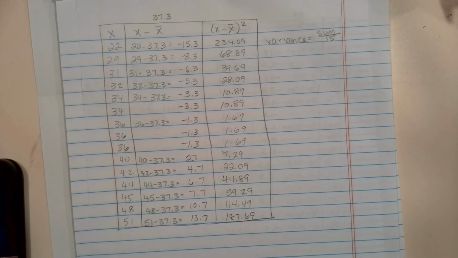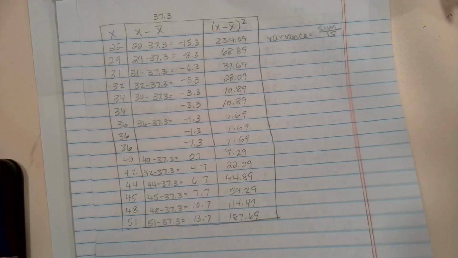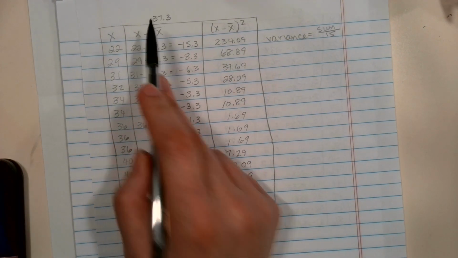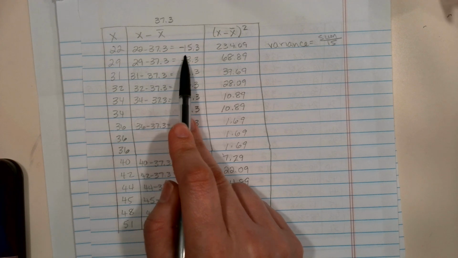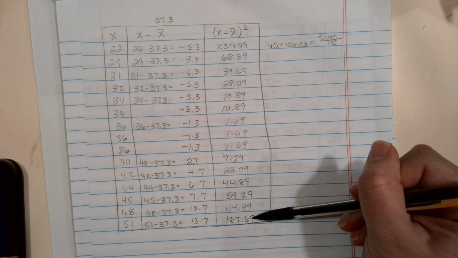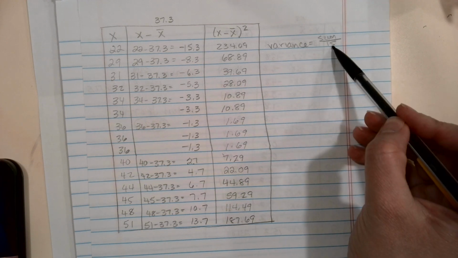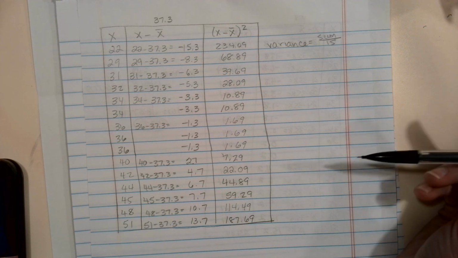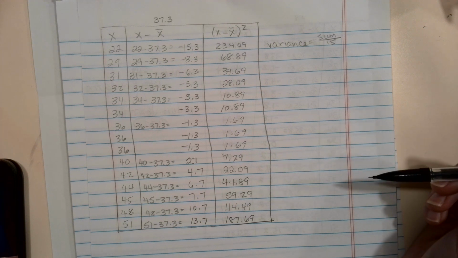Okay, so I have completed the table. I took each number minus our new mean of 37.3, and I squared those. So now we have to go through and sum all of these up, add them all up, and divide them by 15. Okay, so take a second and do that, and I will be right back.